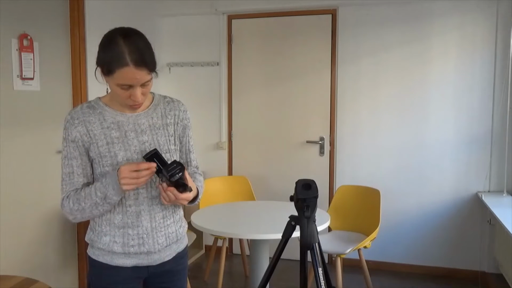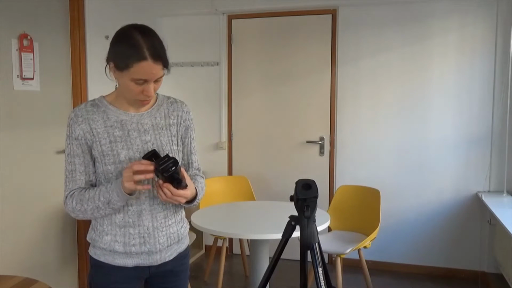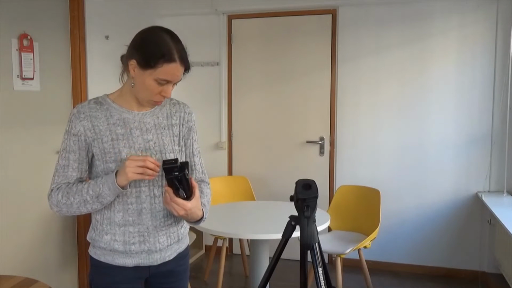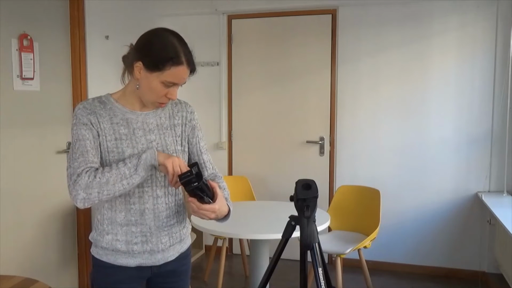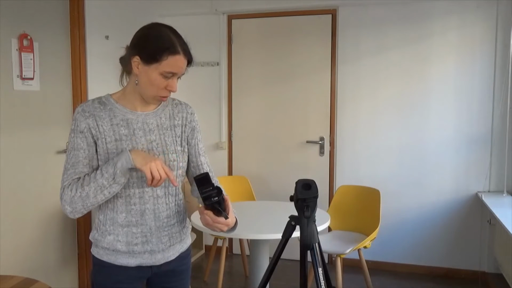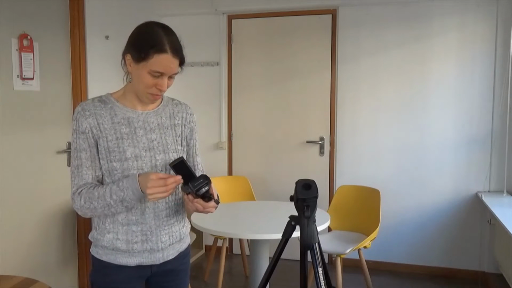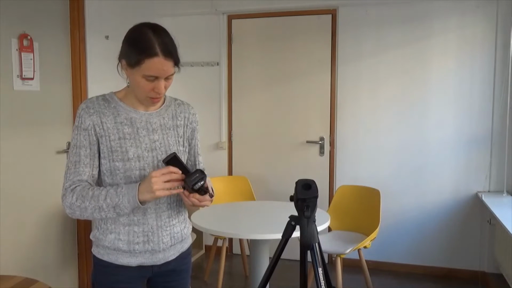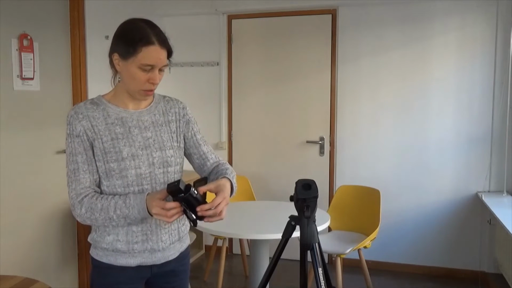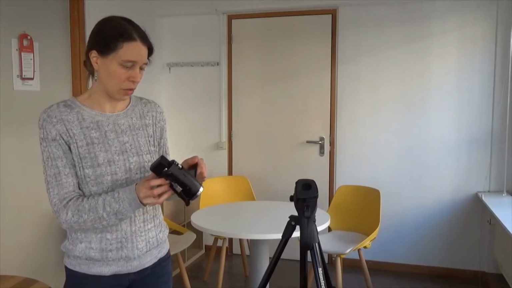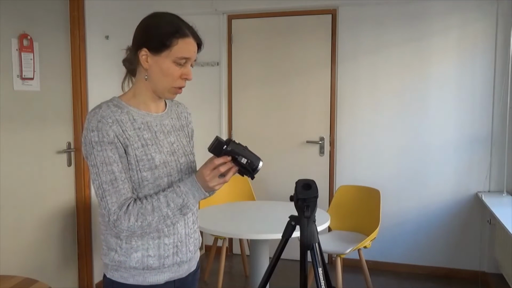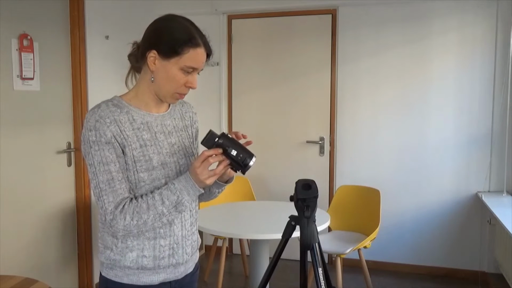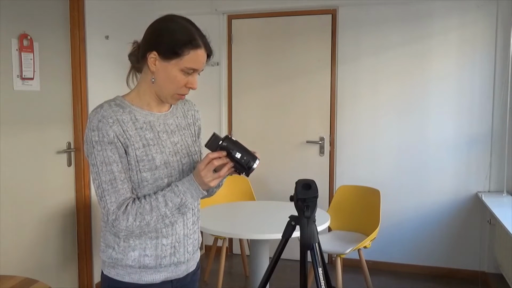And also when you do that, don't switch the camera on before you have put the SD card, but this one switches on automatically, so I will switch it off again. Then I insert the SD card here. Okay, and now I switch it on again, and I can also check whether the battery is still full and the SD card is empty. It will give me some information.